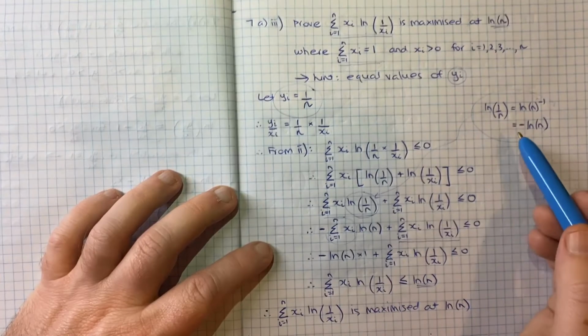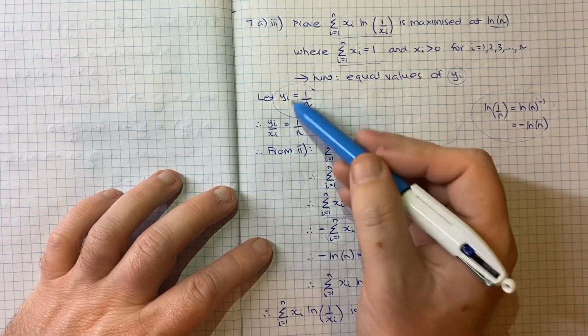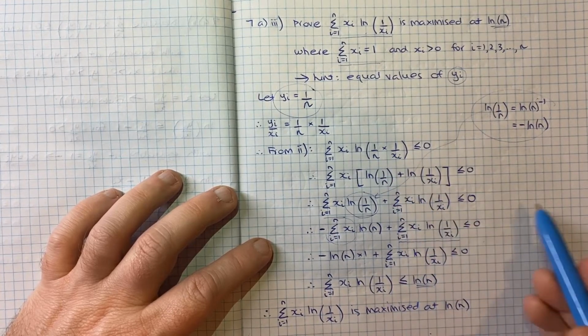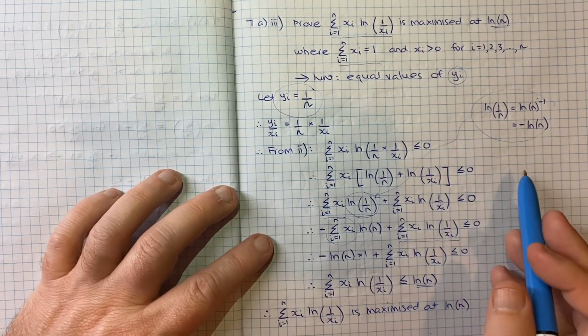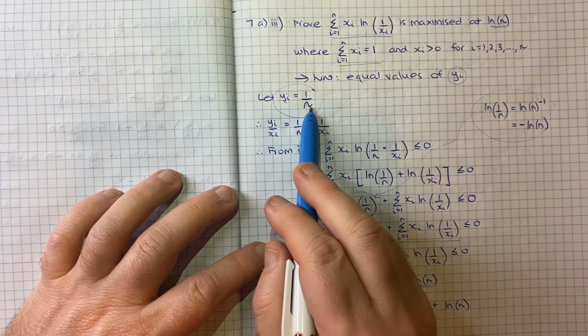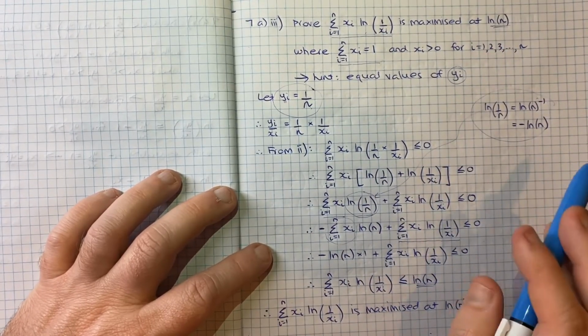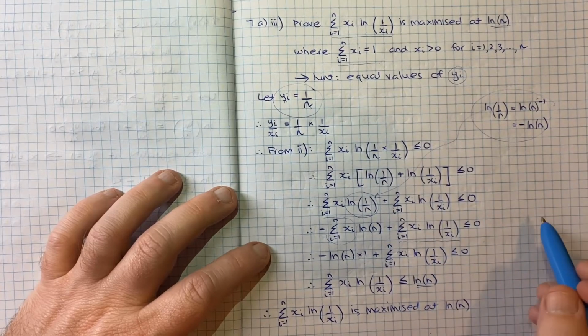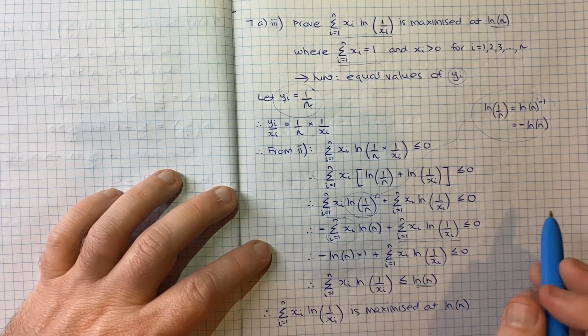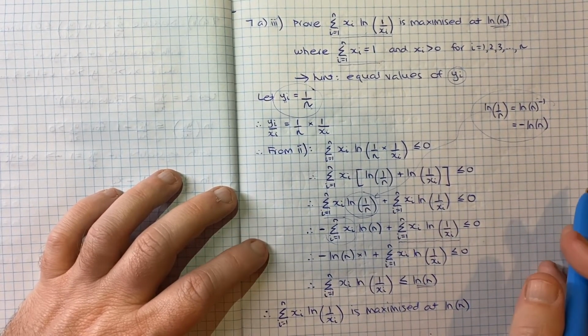And how do I get a log of 1 on n? Well, if I make yi 1 on n, I kind of get there through my log rules. So it's almost reverse engineering what you need yi to be based on where you want to end up. And that's going to take a bit of creativity, maybe a bit of trial and error in the context of an exam, but hopefully you get there within the time limits that you've got.